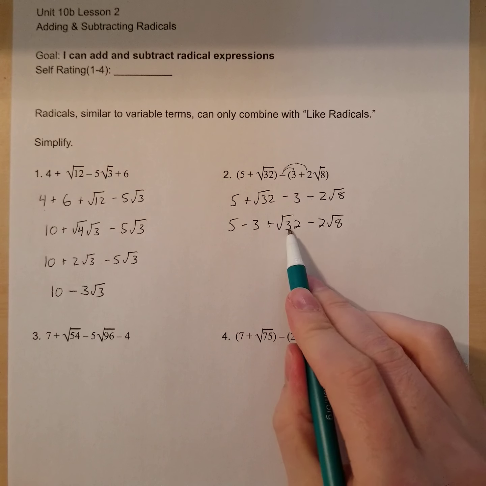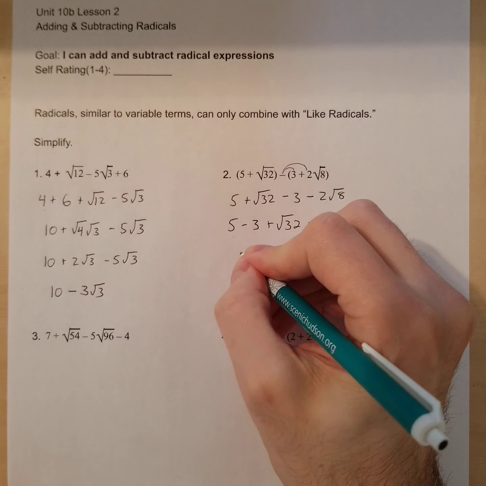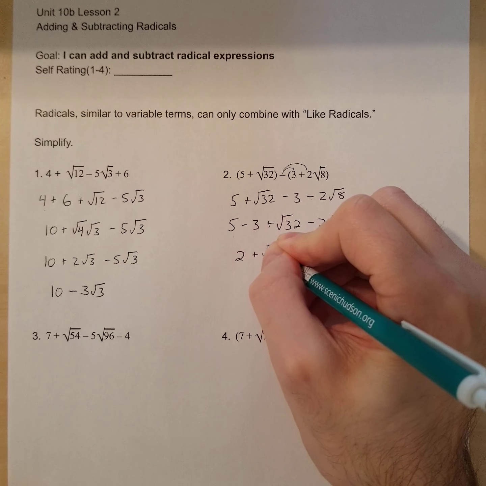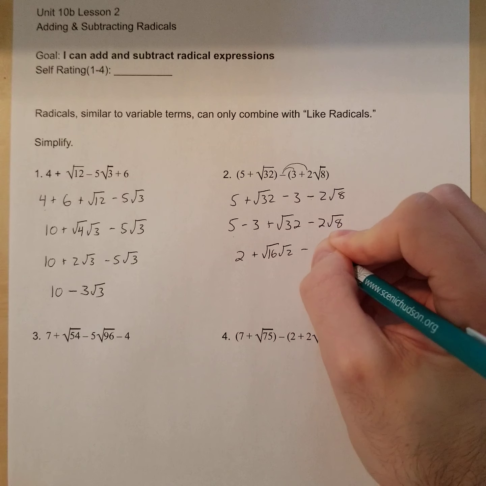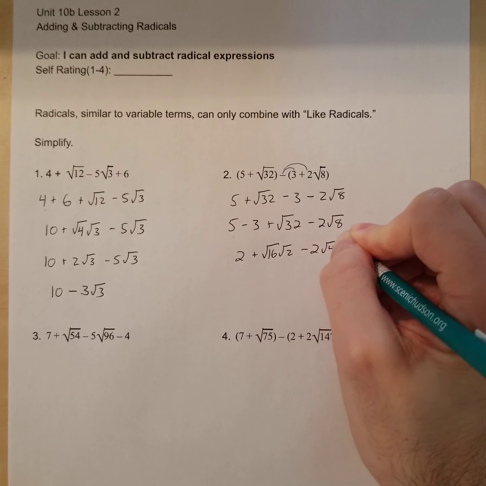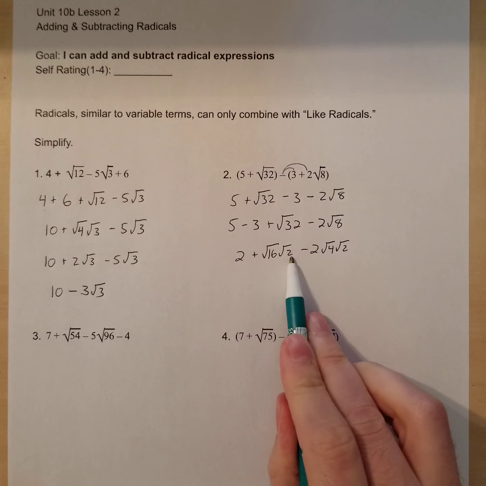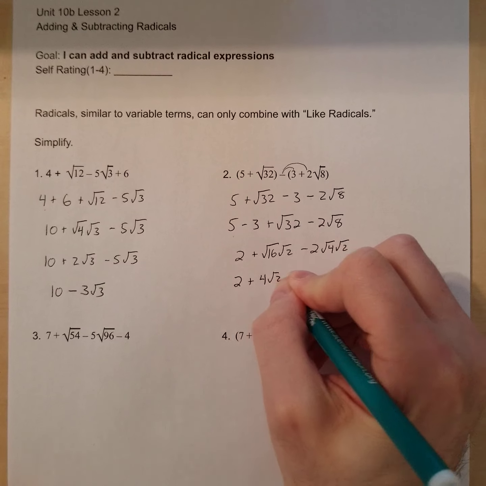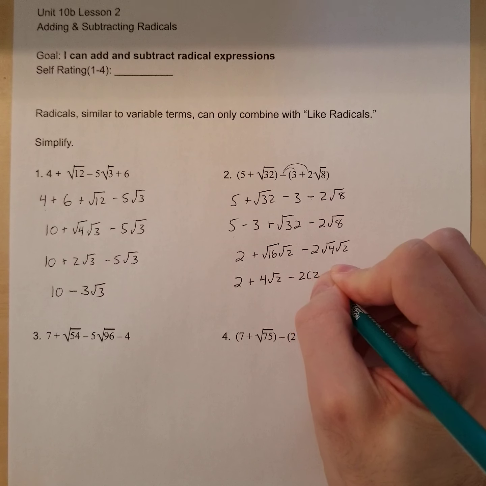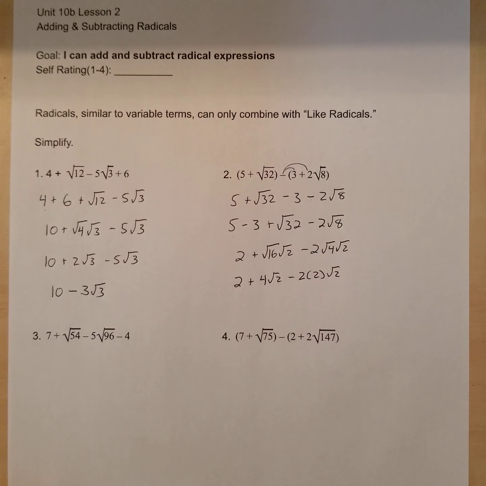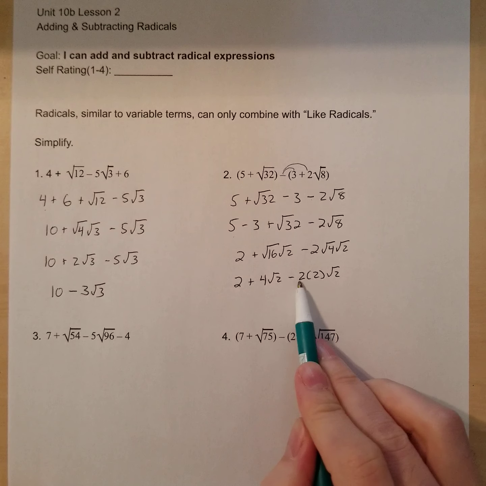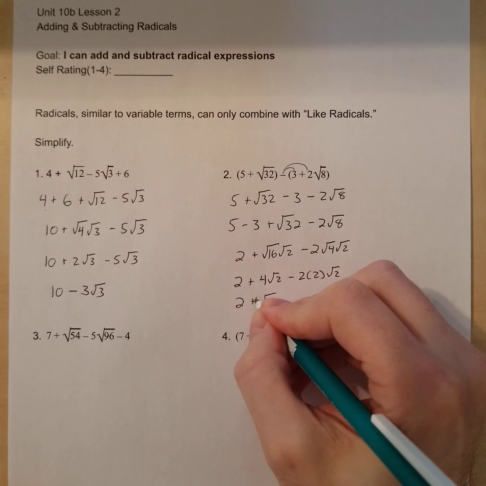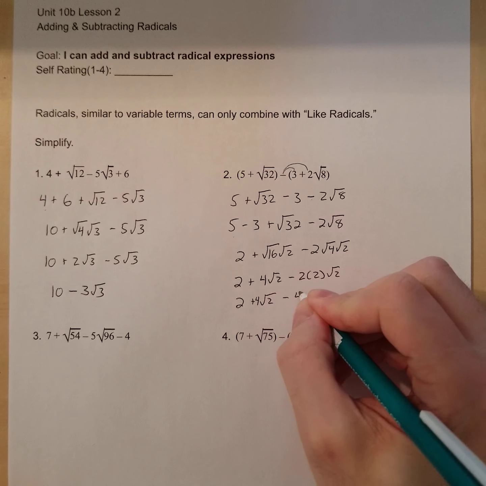And now I will simplify the radicals. 5 minus 3 is 2. Put this into root 16 root 2 minus 2 times root 4 root 2. Now we can see the matching root 2's. 2 plus 4 root 2 minus 2 times 2 root 2. We have to do a little combination here with the 2 times the 2. So plus 4 root 2 minus 4 root 2.